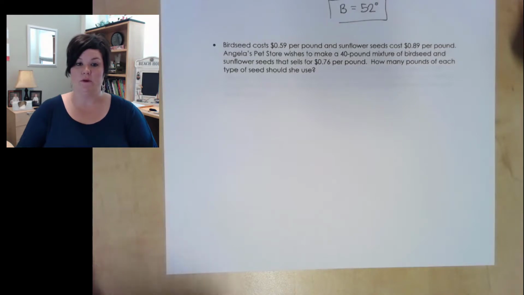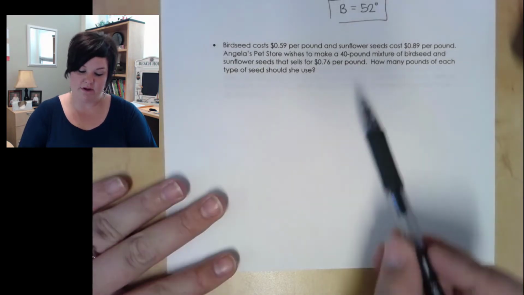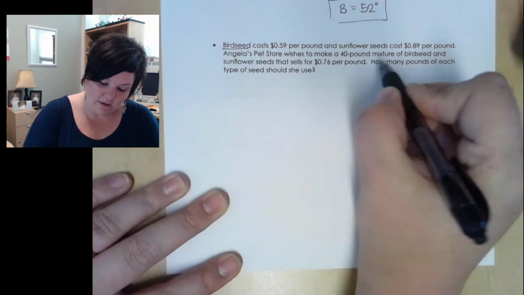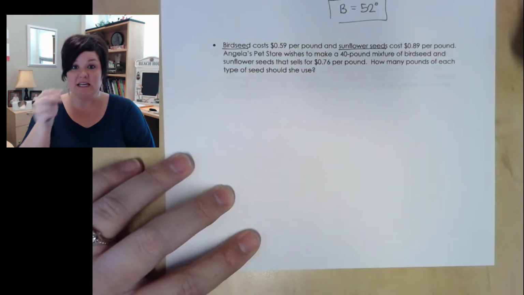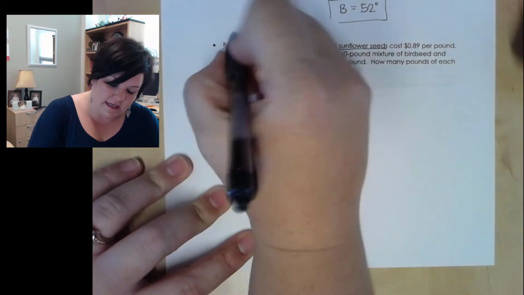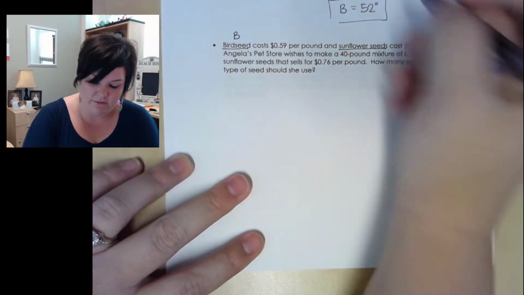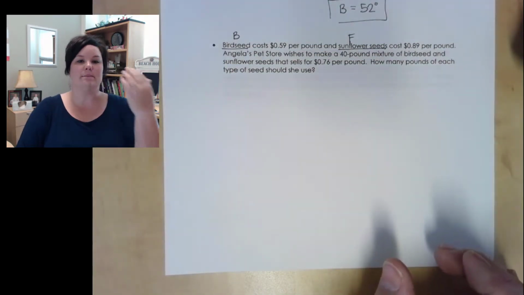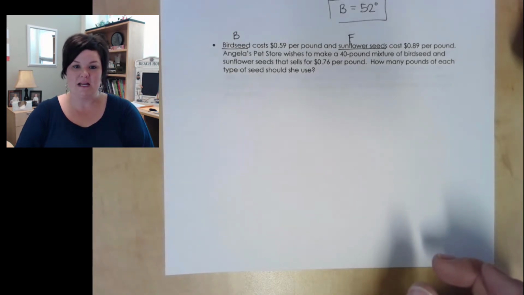All right, so we are mixing two things, right? It says how many pounds of each type of seed should she use? So notice we have birdseed and we have sunflower seeds. So those are the two things that we're mixing together, right? So I'm going to call birdseed B and sunflower seeds, I don't want to use S, so let's use F. Sunflower, right?